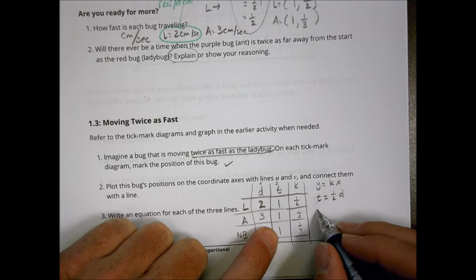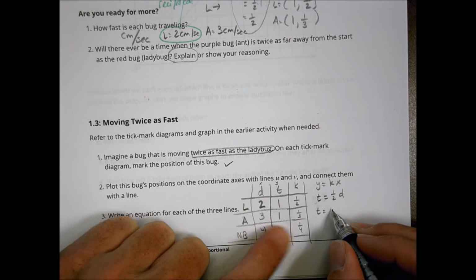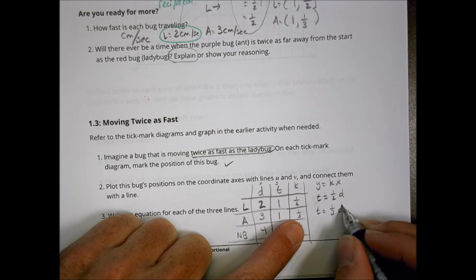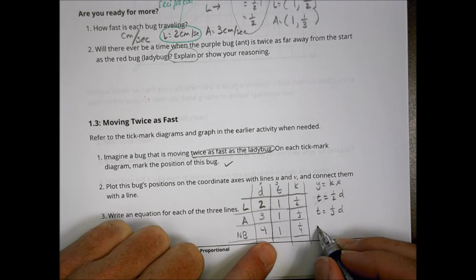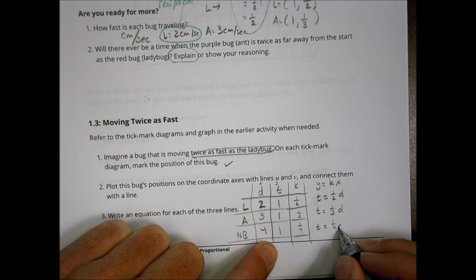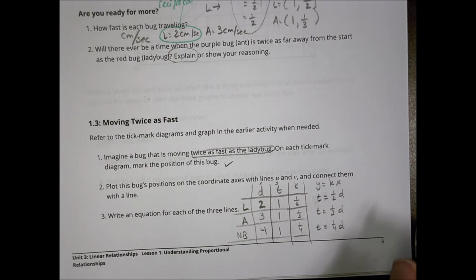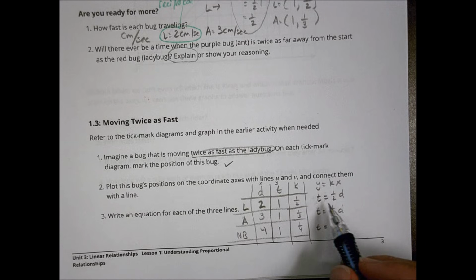For the ant, time is equal to 1/3 times the distance. And for the new bug that's twice as fast as the ladybug, time is equal to 1/4 times the distance. So that's how I set up my 3 different equations for those 3 lines.